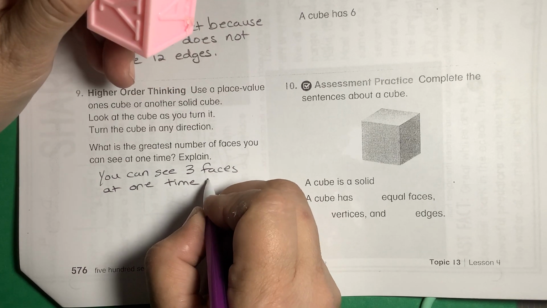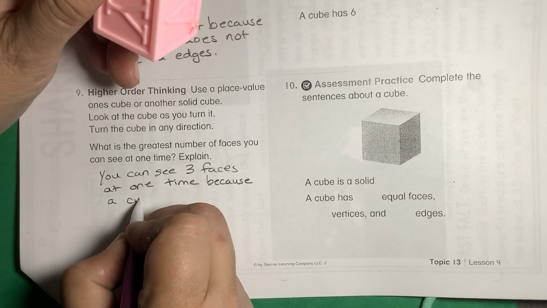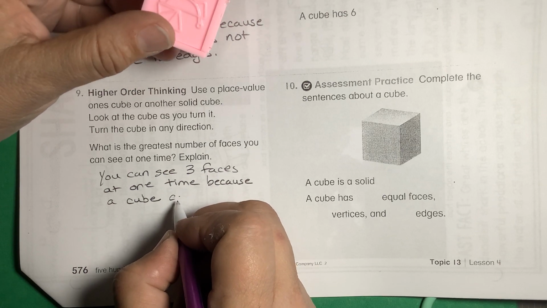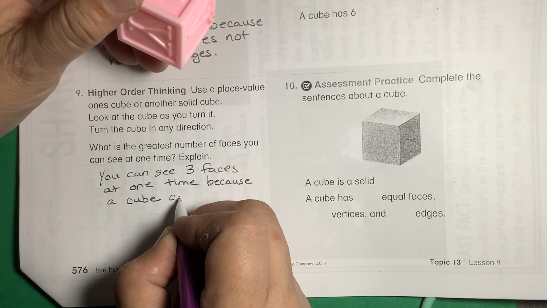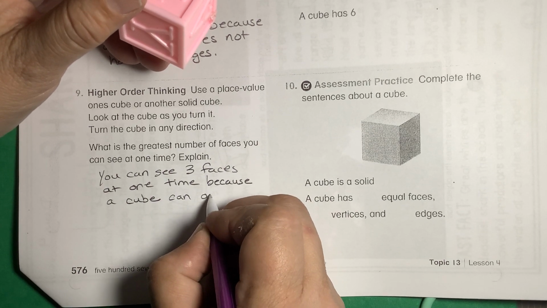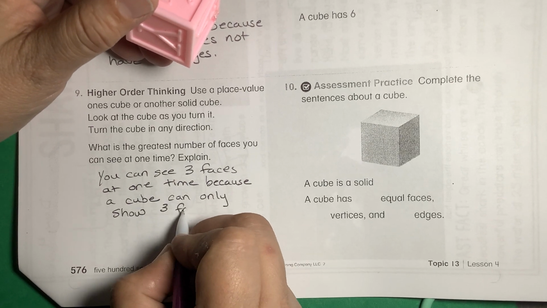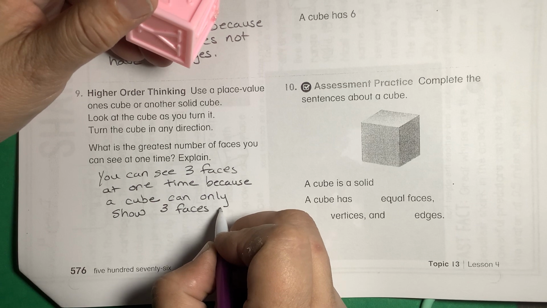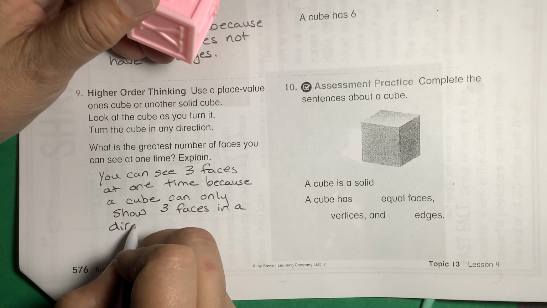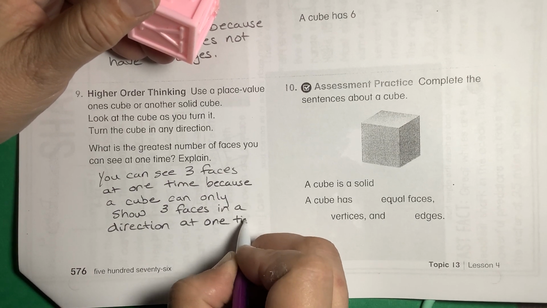And that is because a cube can only show 3 faces in a direction at one time.